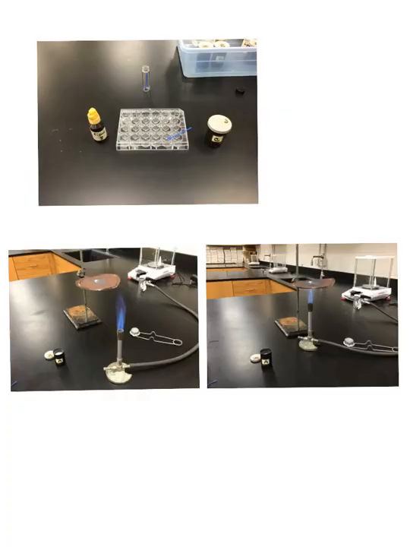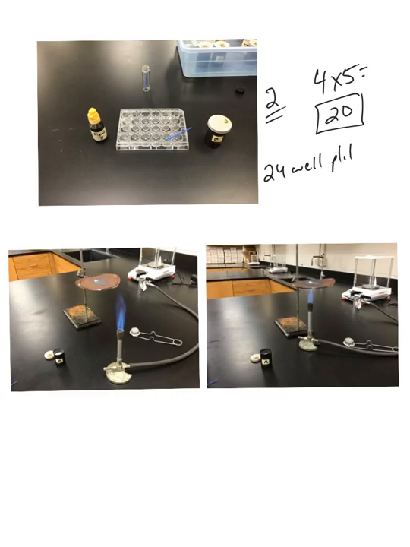Then the next part, part 2, is you're going to test each of the powders with each of the liquids. So you have 5 powders and 4 liquids, so you are going to make a total of 20 individual tests. What you see here, and if you did the lab equipment worksheet, is a 24 well plate. So you should have more than enough wells to do all 20 tests, and you can make each of the combinations.